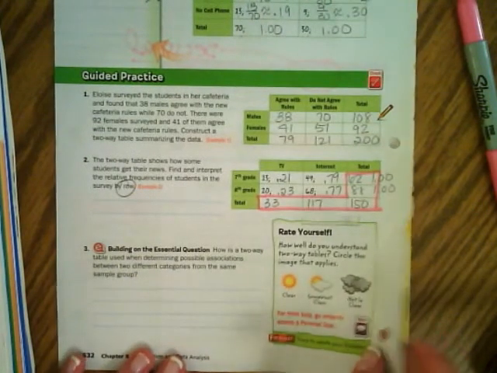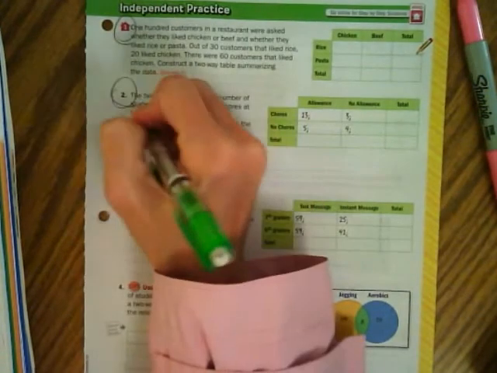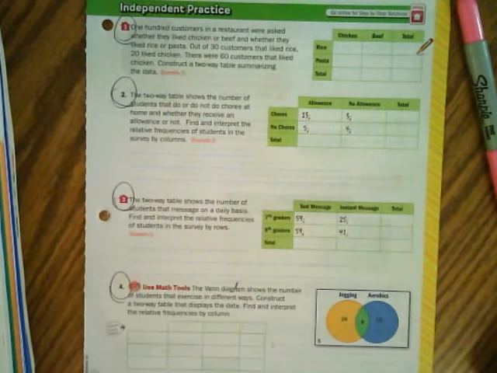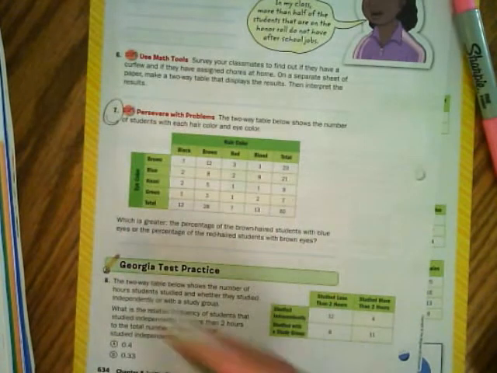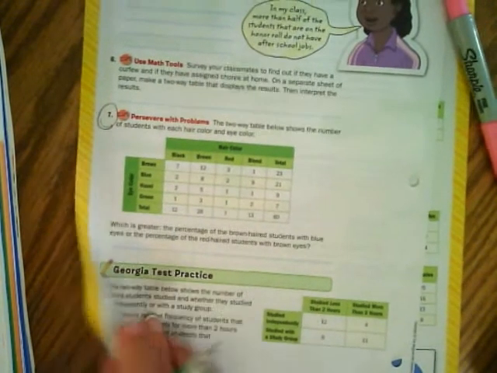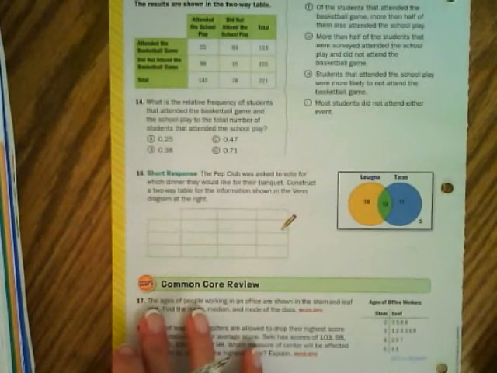Now, your homework, what you're going to work on independently, is number 1, number 2, number 3, number 4. Turn the page over. 5, 7, 8. Turn the page over. 9, 10, 11. And then 14, 15, and 16.